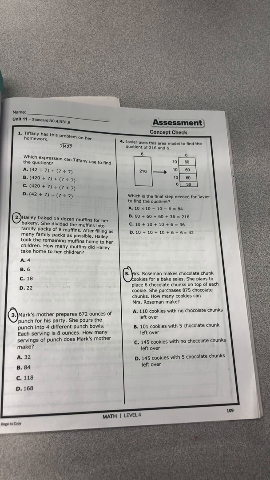Yes, Gabby, you got a question, baby? I was telling you, I have the paper that I saw the problem on. Wonderful.